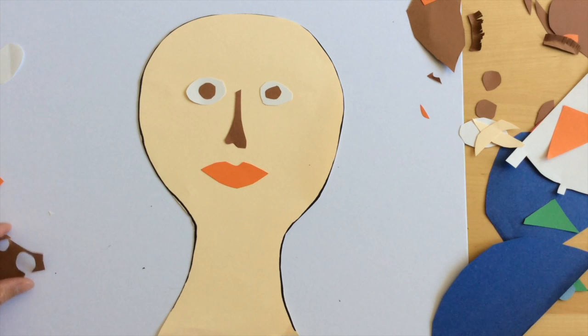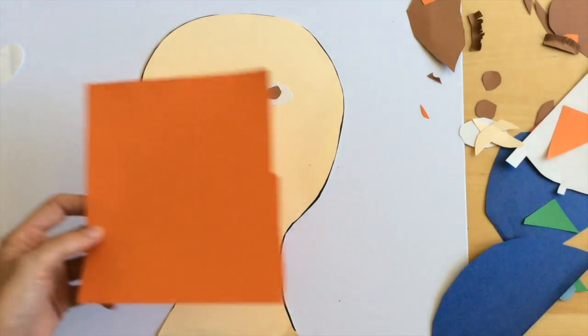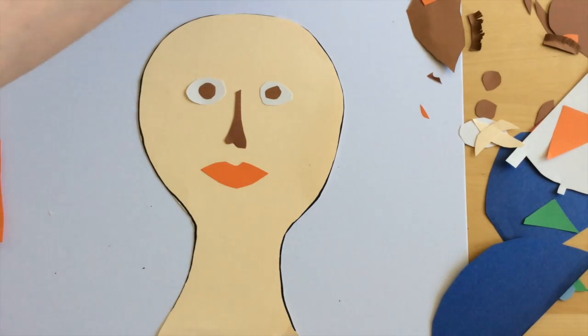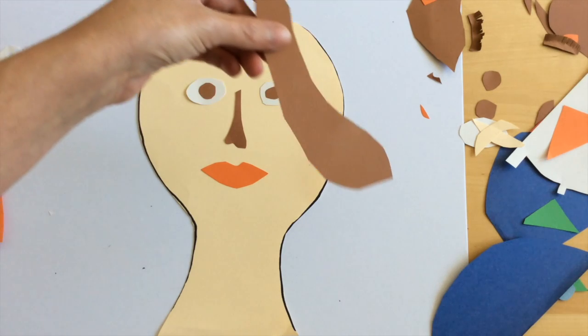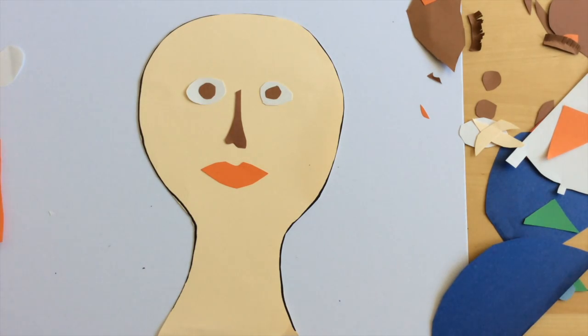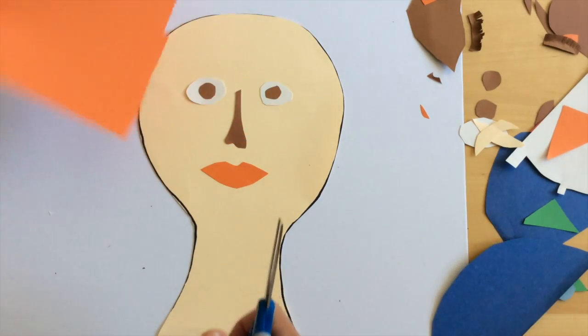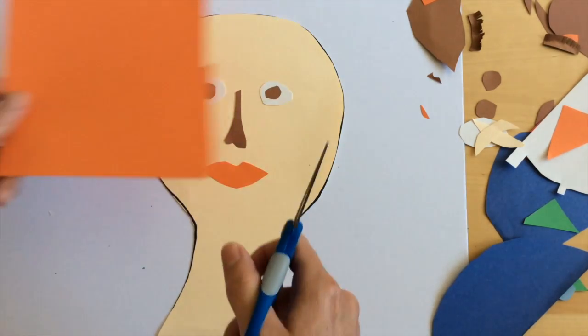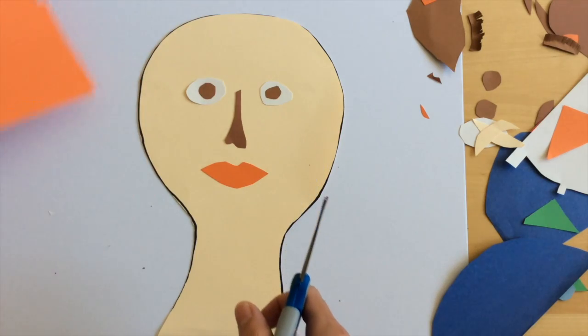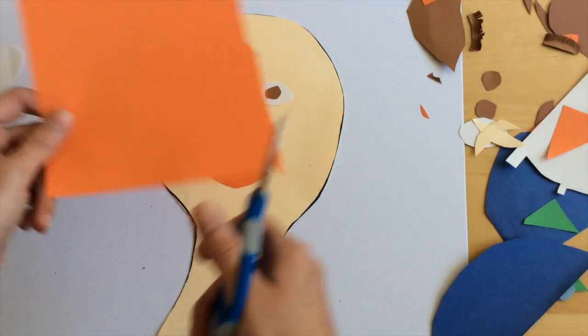Now, let's think about hair. I'm going to cut out some organic shapes. That's an organic shape. And build my hair. So you can build it in sections, or if you have a larger piece of paper that would cover enough of your head, you can cut it out in one piece.